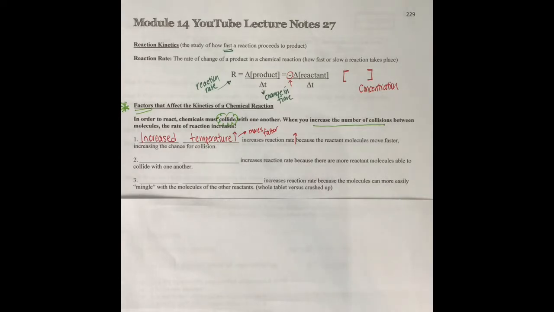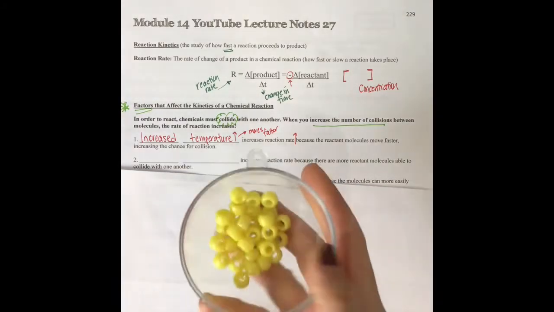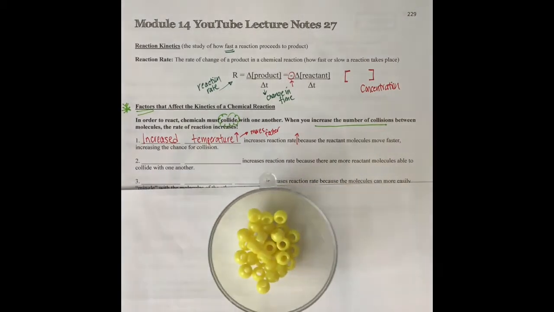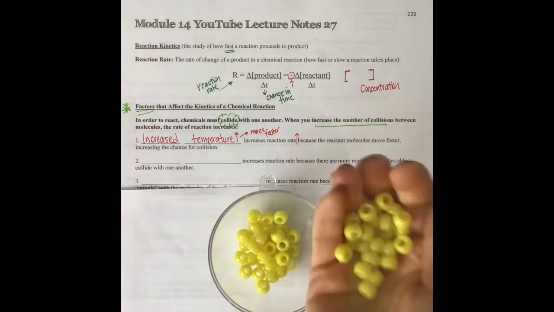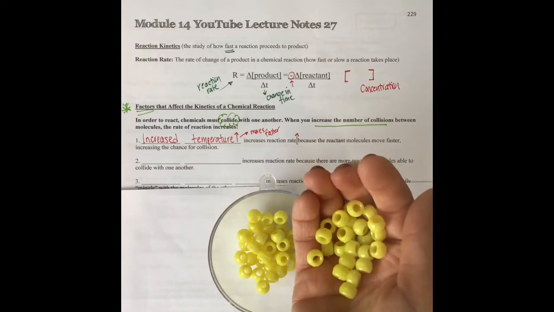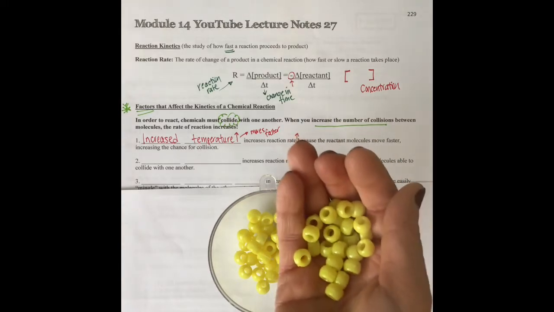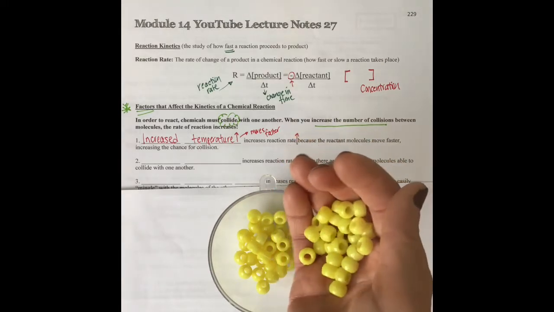Next, let's talk about concentration. I think the best way to simulate concentration with our visual is for me to add more particles to our container. So if I add more of these, are they going to be hitting each other more often or less often?